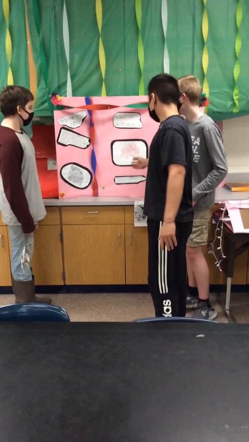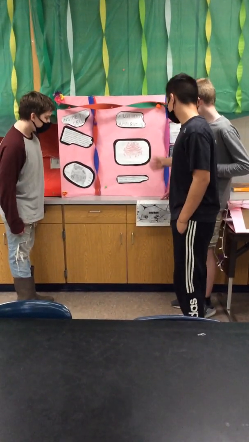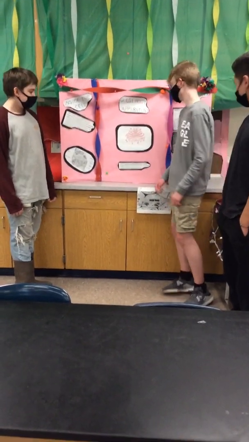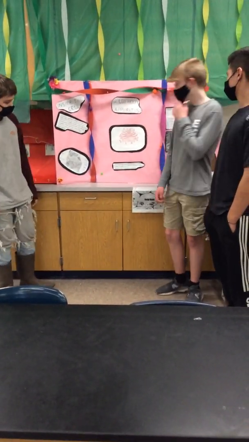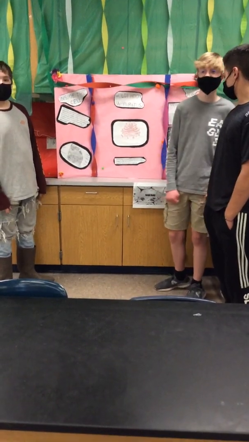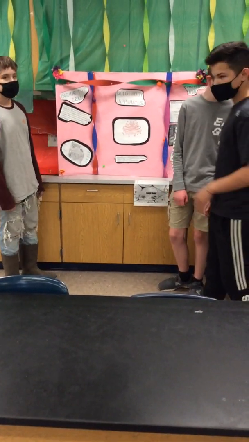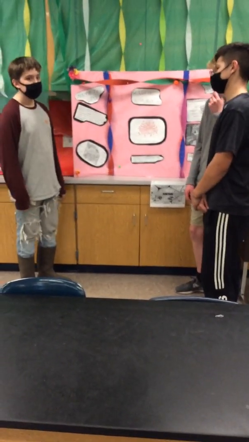So right below the title, you can see that we have a small picture of the Golgi body. The Golgi body was discovered in 1898 by a person called Camillo Golgi. It's a series of stacked membranes called cisternae. Now on to what it does inside the cell.